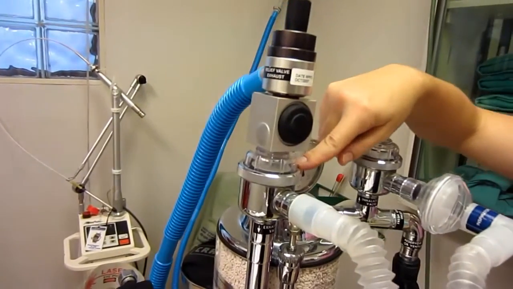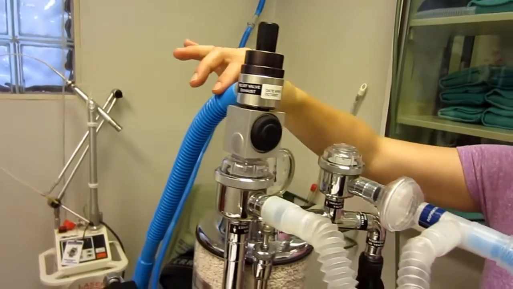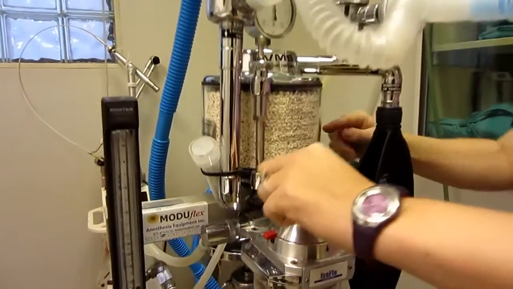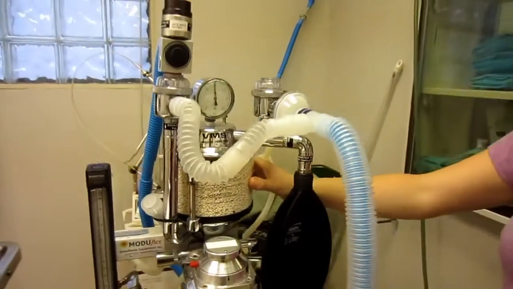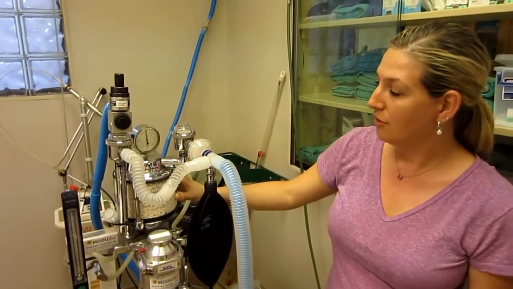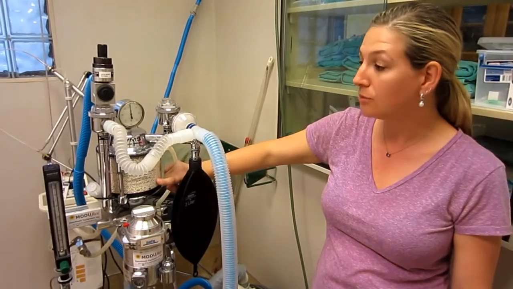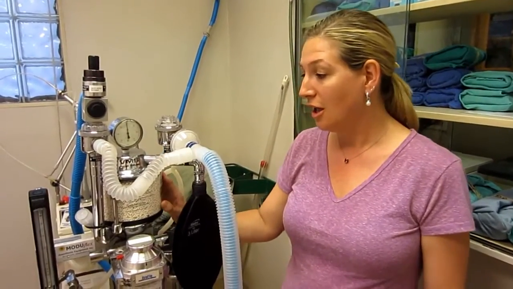Now, at this point, it can go up into our exhaust or scavenging system, or it can come down and go through our CO2 canister. And what this does is it filters out carbon dioxide. So this canister is unique because as it gets used, these little granules will turn purple, indicating that they're all used up and they need to be changed. They are typically changed about every 8 hours of anesthesia. If you let it go longer than that, you run the risk of them not working anymore.